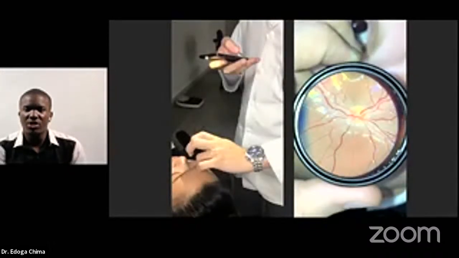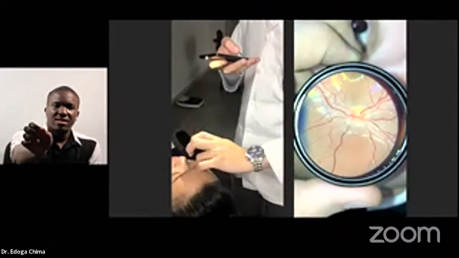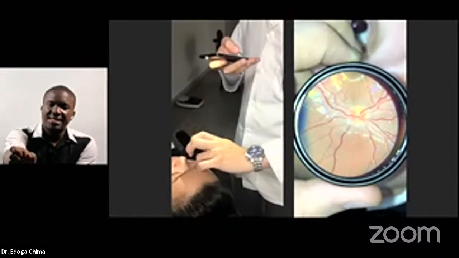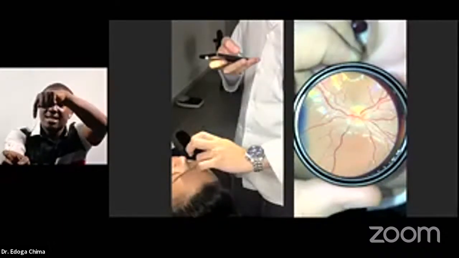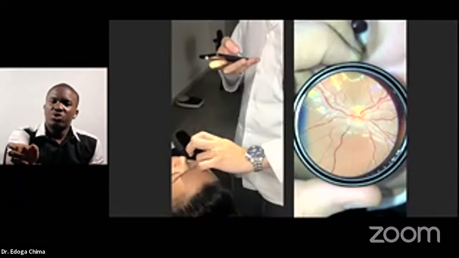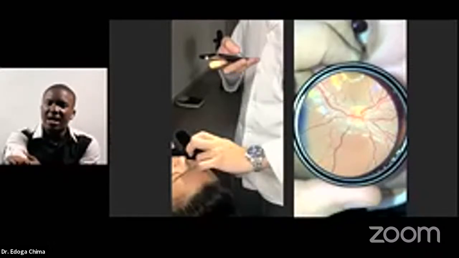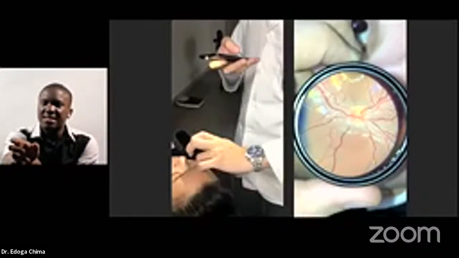So if you are holding your hand like this and you're examining the patient, gravity is acting on your hand like this. After a while, you want to lower your hand if you are examining this patient sitting up.